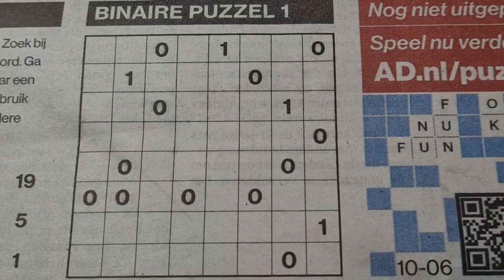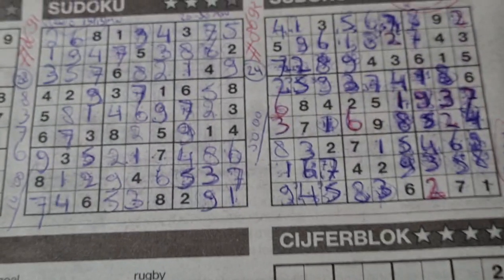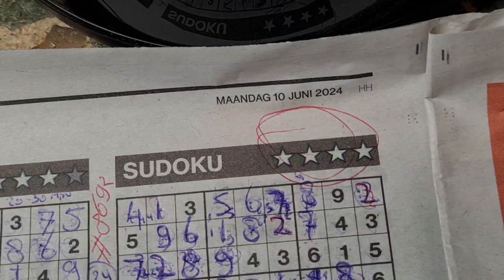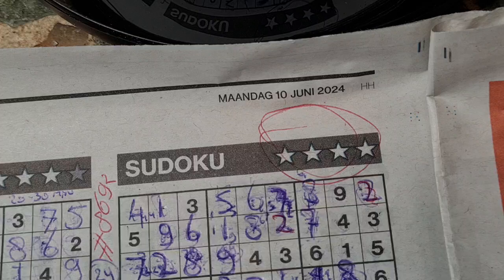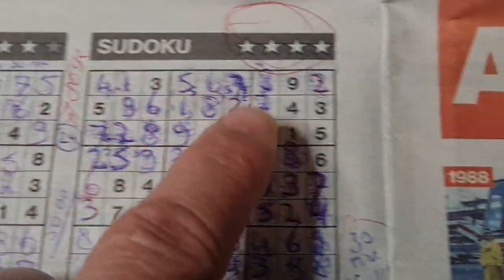Welcome back with the third puzzle, a binary puzzle, in the addition of today's newspaper of Monday, June the 10th, 2024. I've already solved two puzzles, the 3 stars and the 4 star Sudoku.